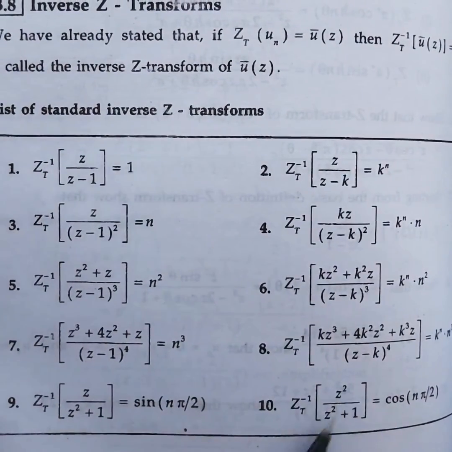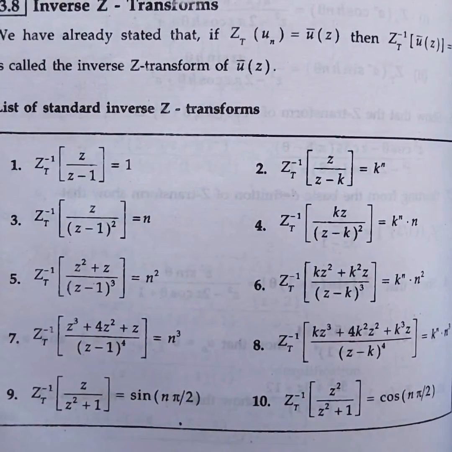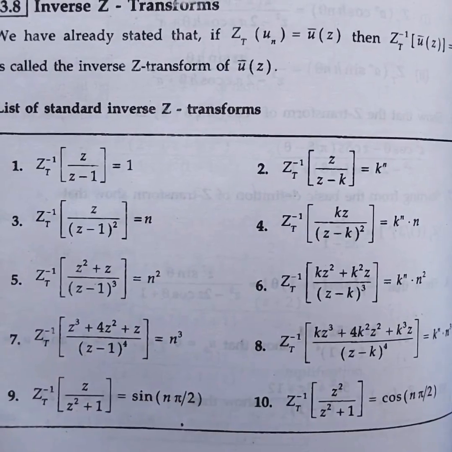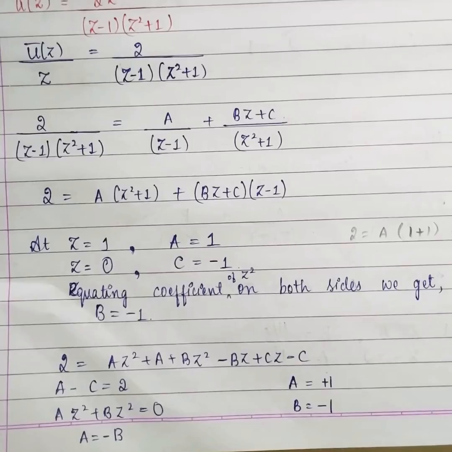If the numerator is z square by z square plus 1, we will use cos n pi by 2. So you have to be very thorough with the formula, so that by seeing the denominator you should know whether to split the denominator or keep that as it is.